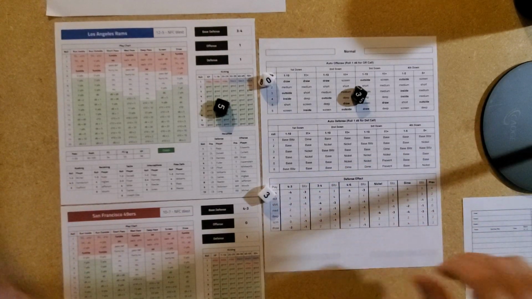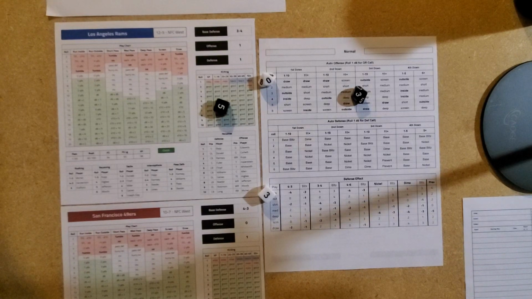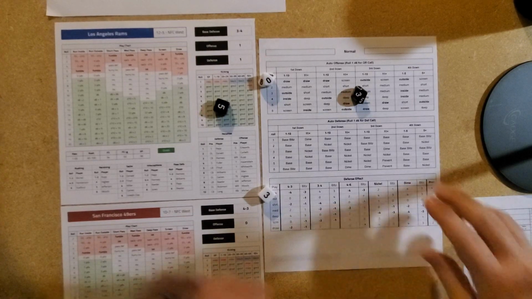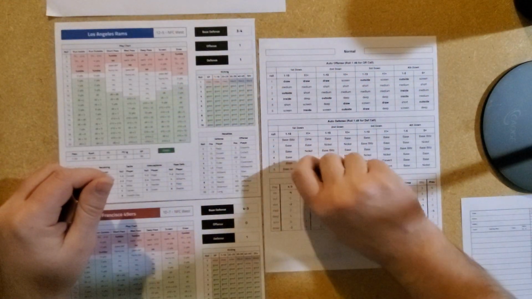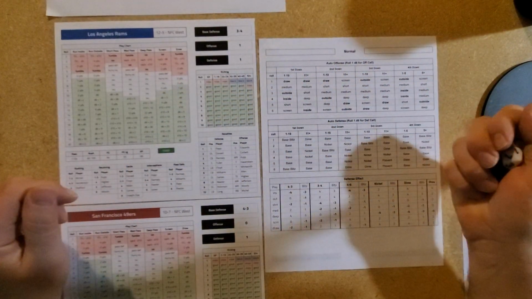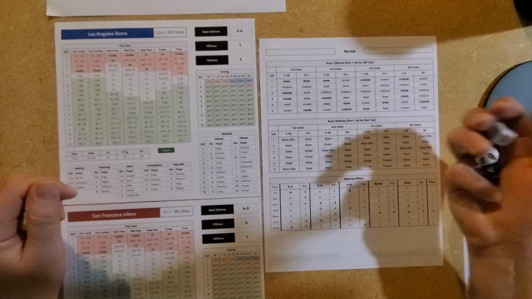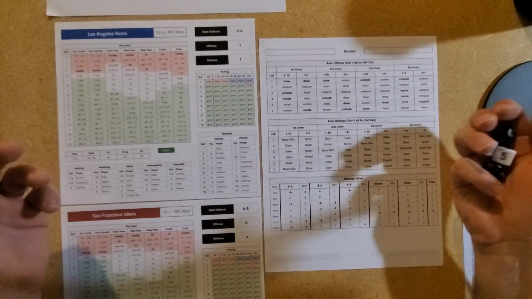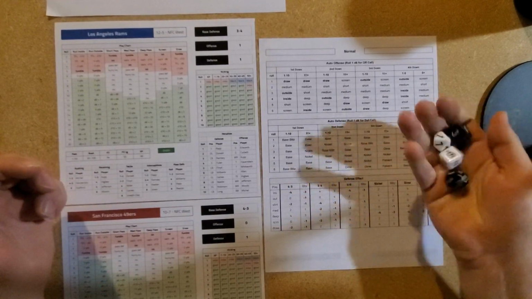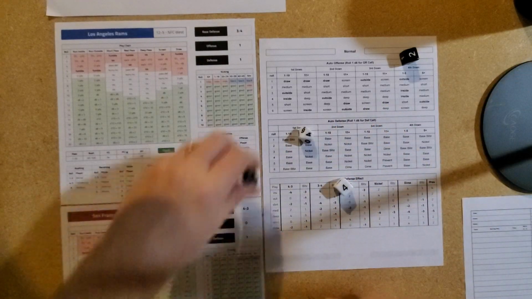And that goes to Cup again. So brings up 1st and 10 from the LA 49-yard line. Every little layer that you add is going to add a little bit of extra time to the game, but it also gives you a little extra detail, right? So that's a part of it.